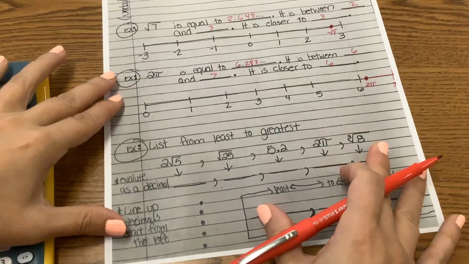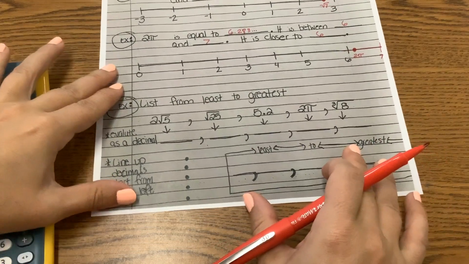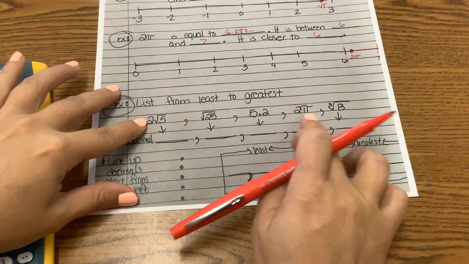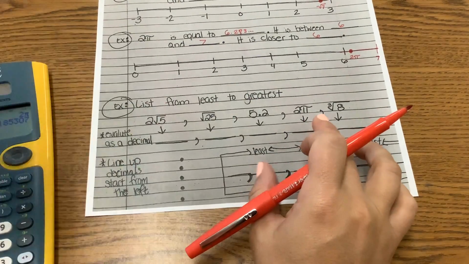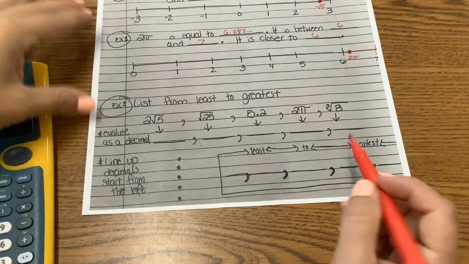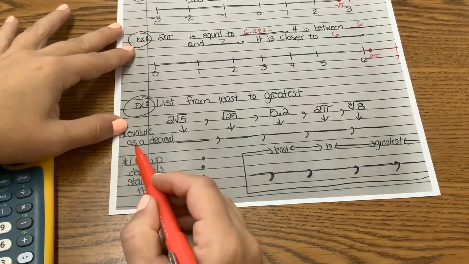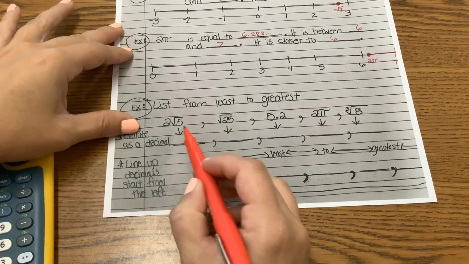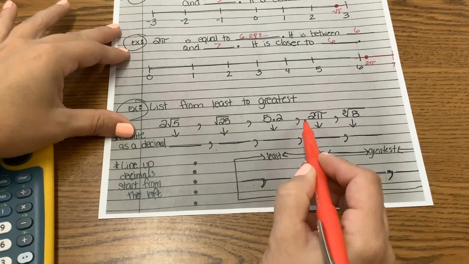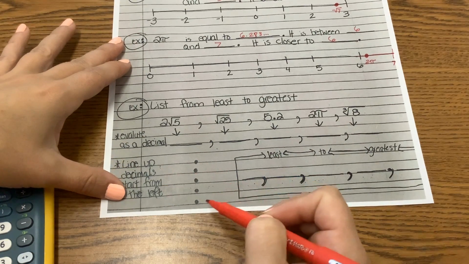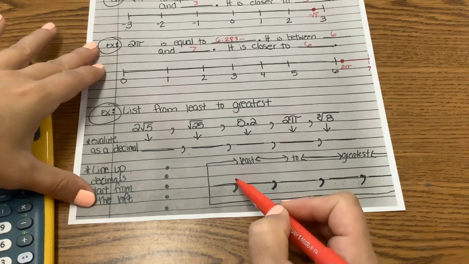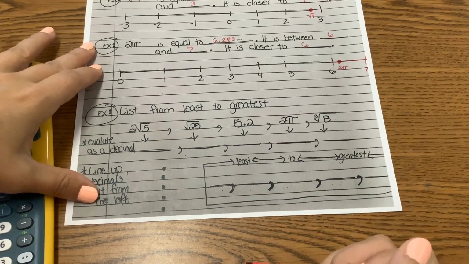Okay, so this next example takes a list of values and asks us to order them from least to greatest or smallest to biggest. Notice that this note on the side says evaluate as a decimal, so they want us to rewrite each value as a decimal first. We're going to line up those decimals here, and compare them to order them from least to greatest.